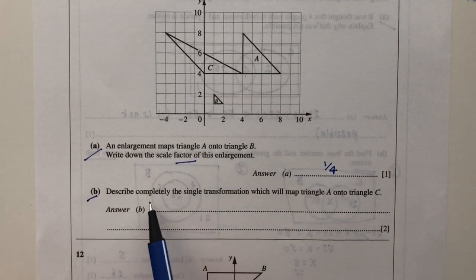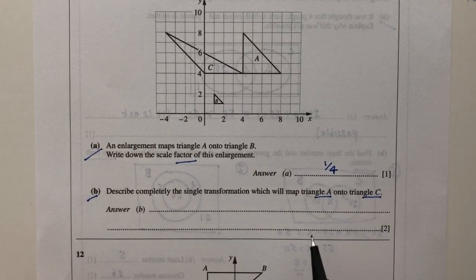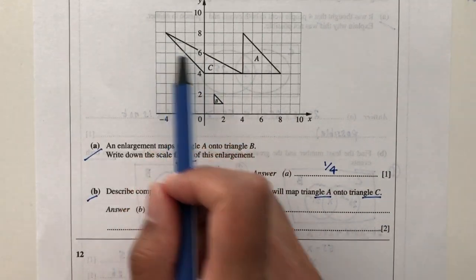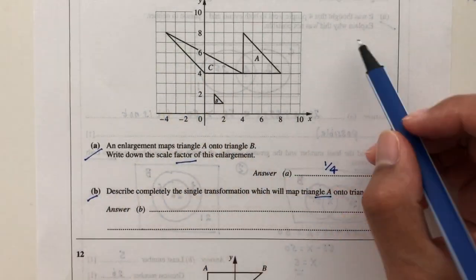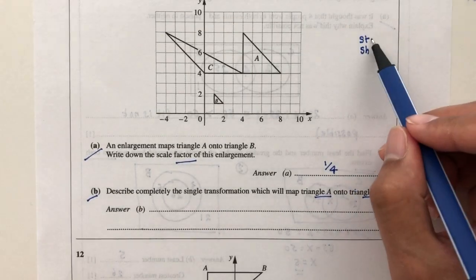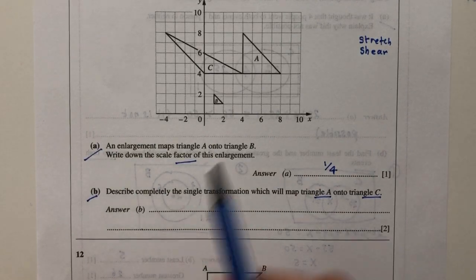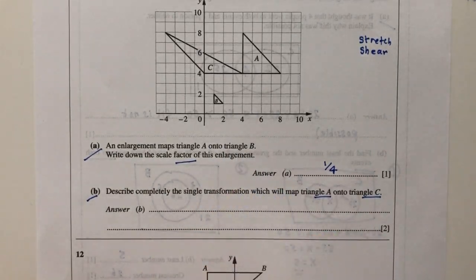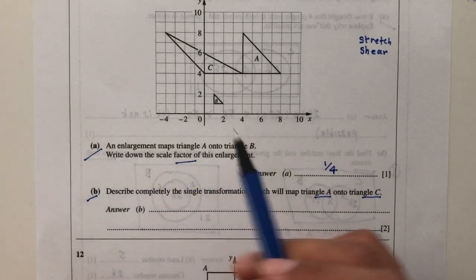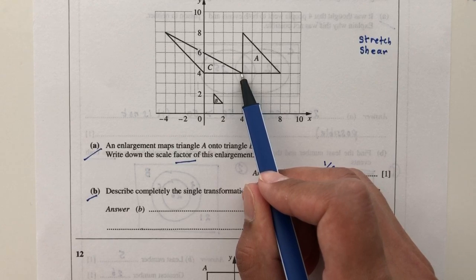Now part B, describe completely the single transformation which maps A onto C. So as you can observe here, when we have something in this form, it's usually a stretch or a shear. But in this case, by observation and by experience, you will realize that this one is a shear with your x-axis as your invariant line. If you count, this point became this point.